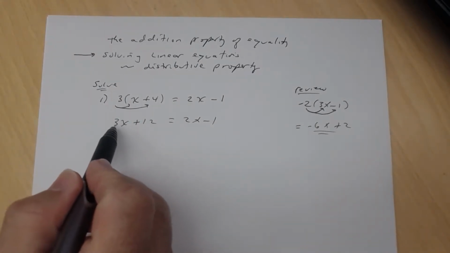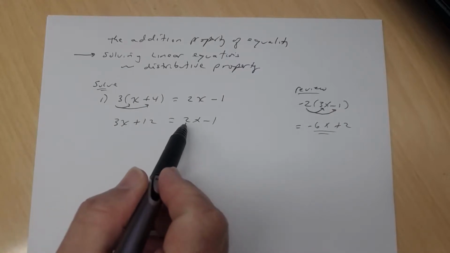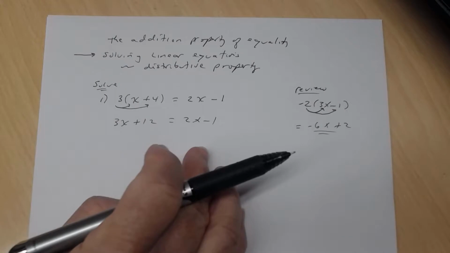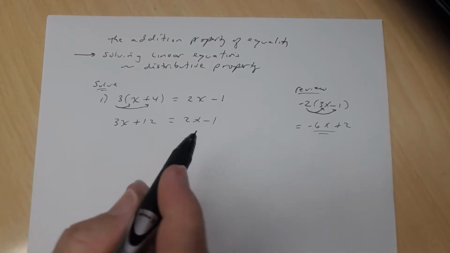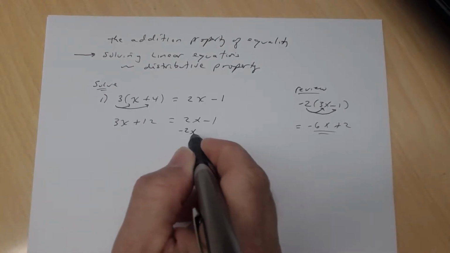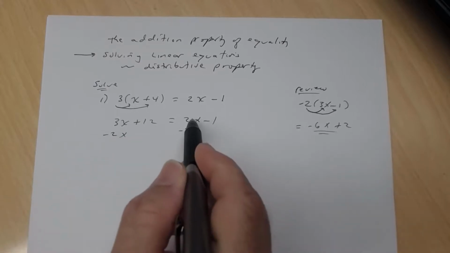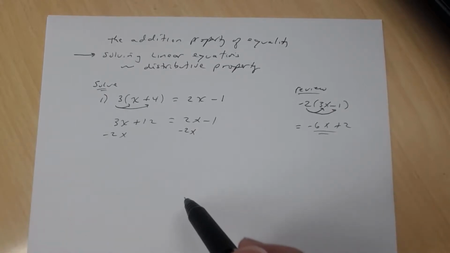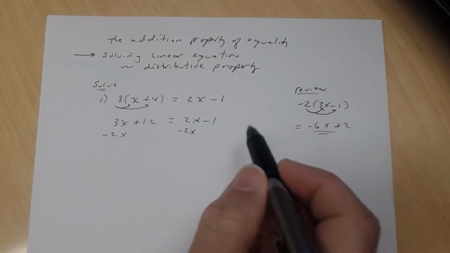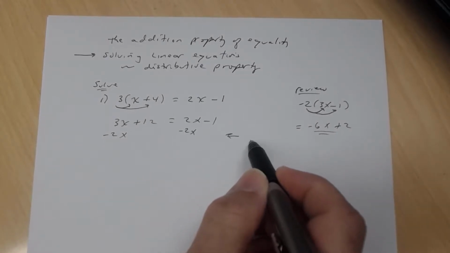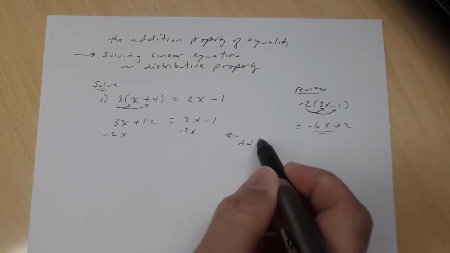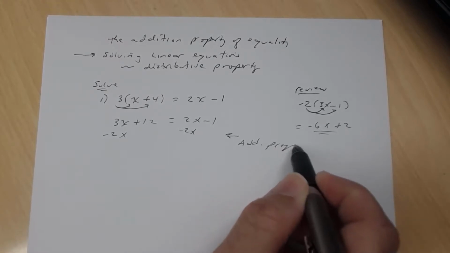The coefficient of this term right here is 3. The coefficient of this term is 2. Since 3 is larger than 2, let's bring the variables to the left-hand side. So I'm going to go ahead and subtract 2x from both sides. So notice how it looks. You've got to say subtract 2x, subtract 2x. And notice I'm aligning my like terms. All right. So what I used here was the addition property of equality.